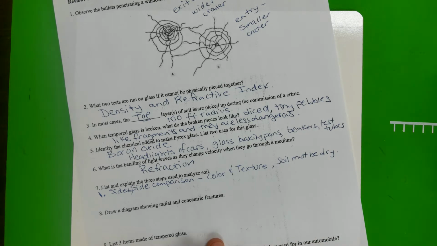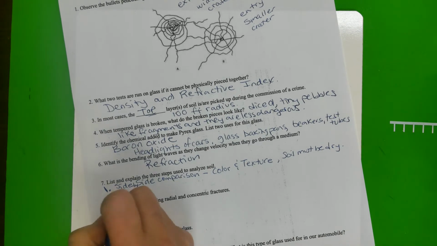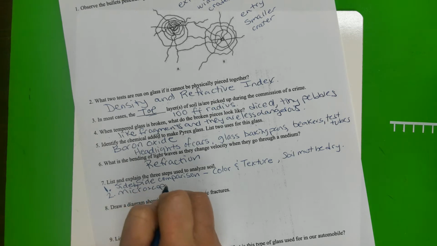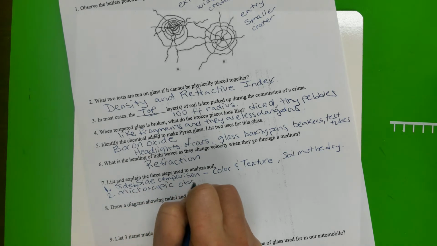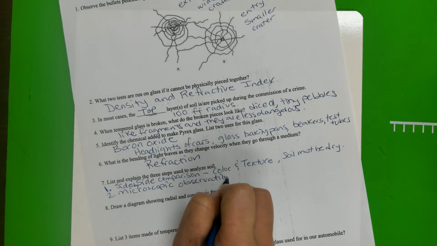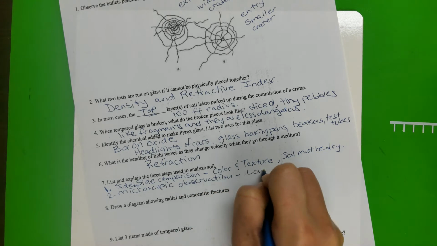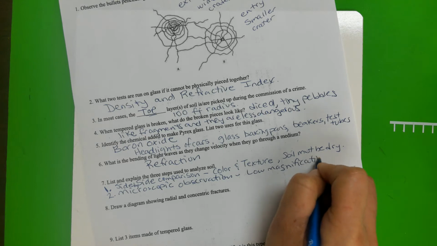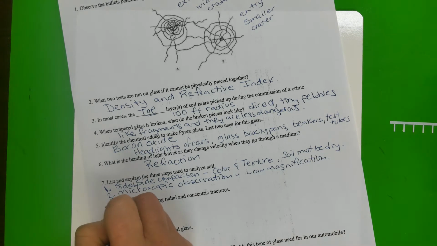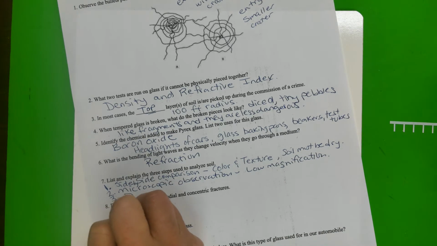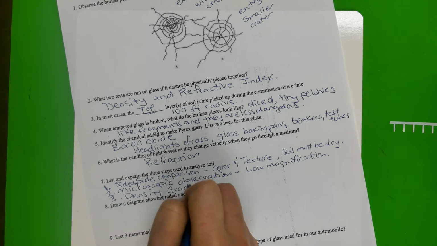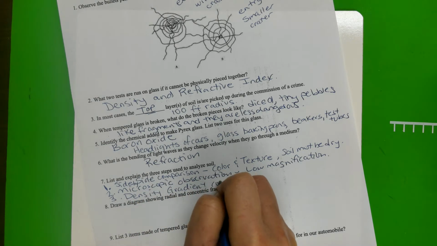That's important. The second thing you do is microscopic observations, and you usually see it at low magnification. And the third thing you do is the density gradient column.